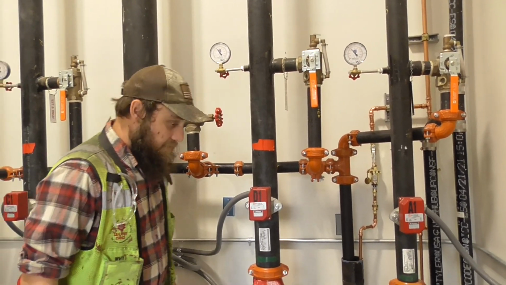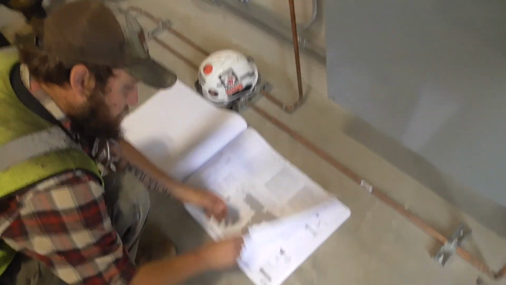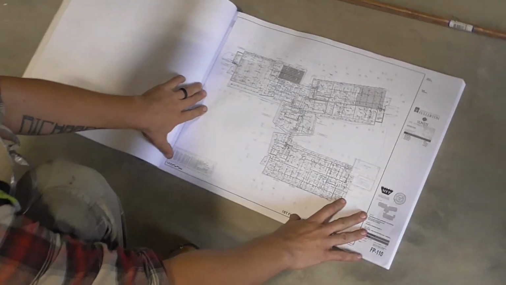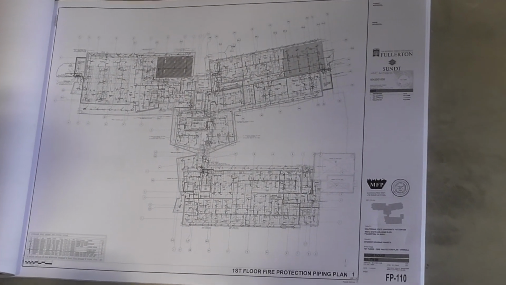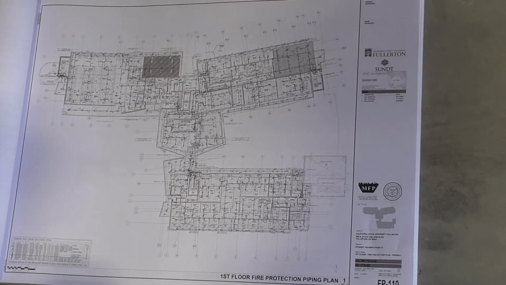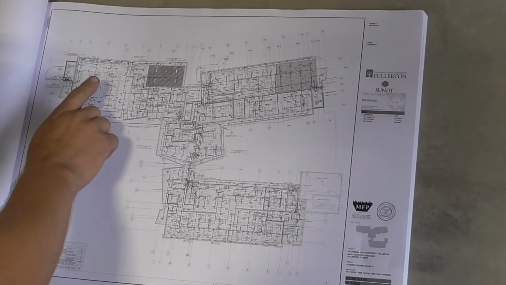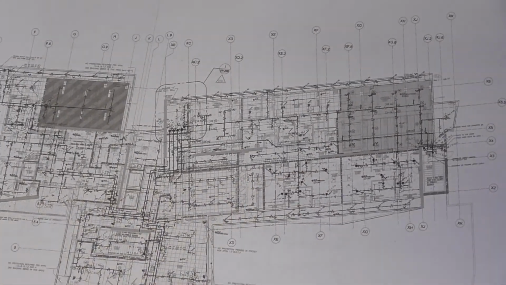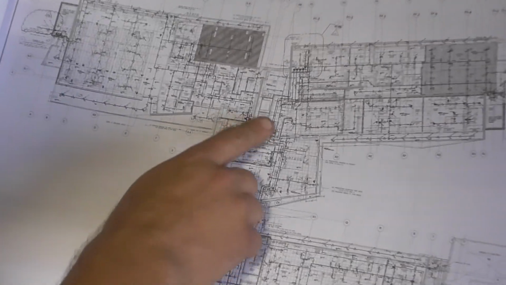Okay? Now, I'd like to go to the plans here. Each floor is extremely similar, broken up into 4 systems, A, B, C, and D. You have system A, system B, system C, and system D in the middle here.